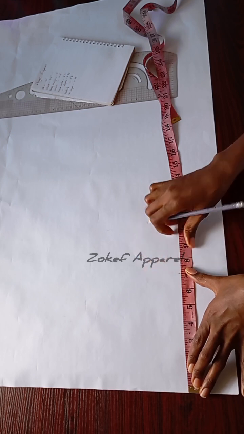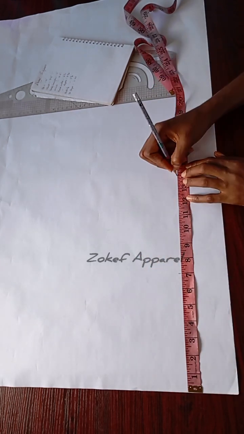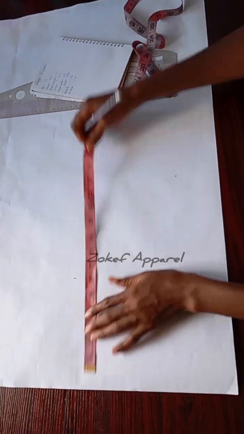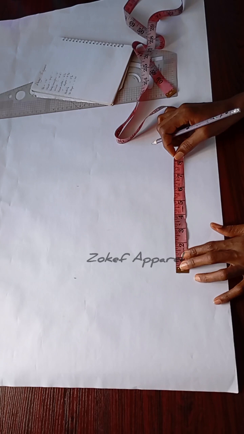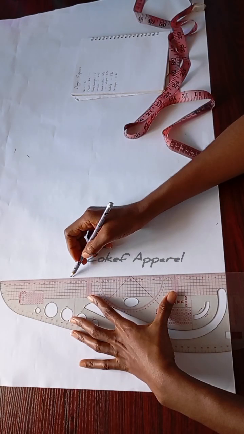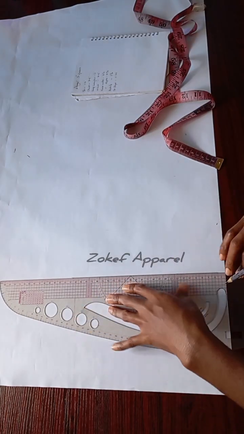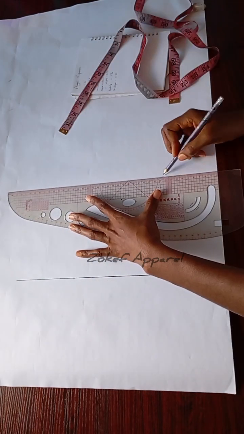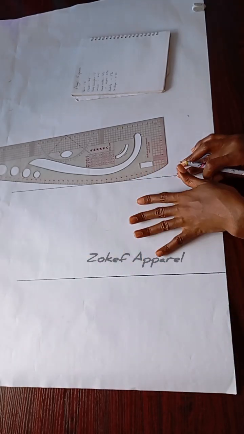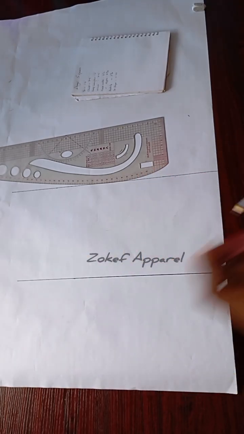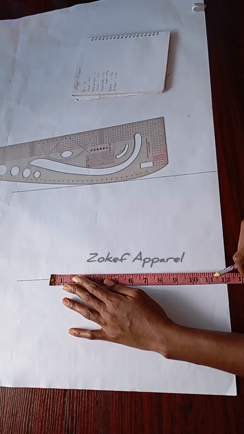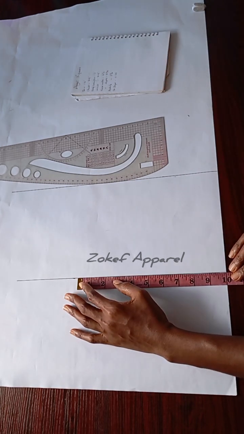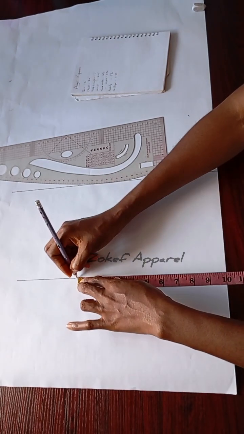So I'll be drafting the front and the back together. I'm using this side for the front and this side for the back. Alright. So now the next measurement I'm going to take is the half length. The half length here I have is 10 inches. So I'm going to mark 10 inches.